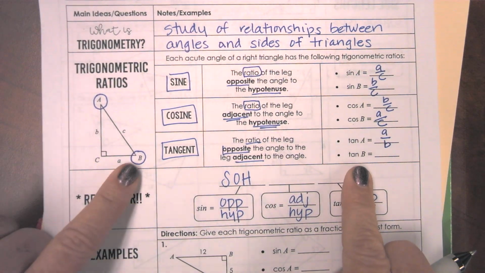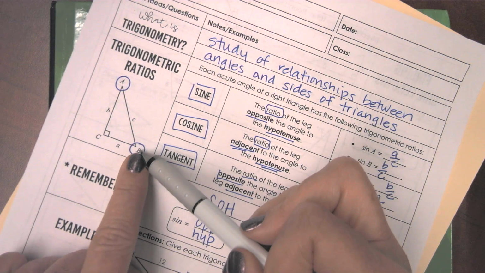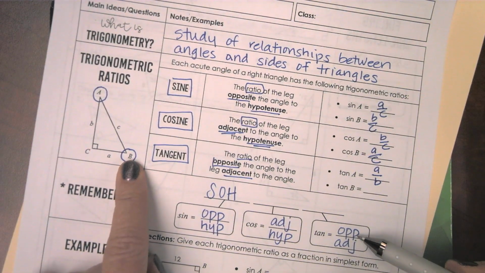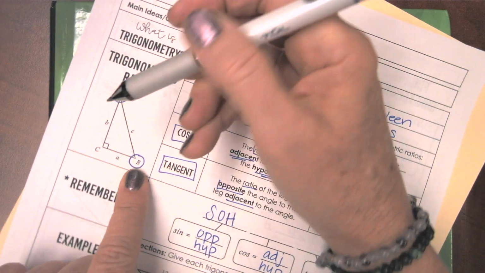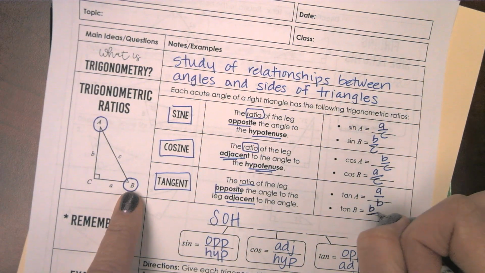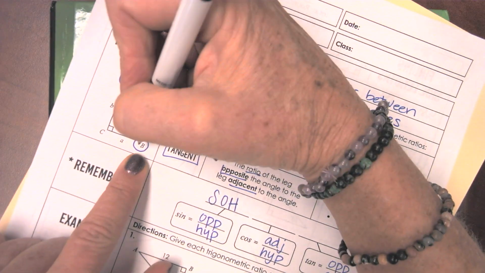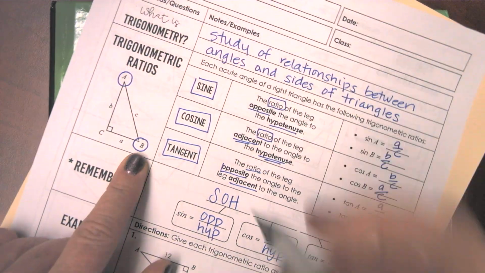Now, what if I look from the other view? Now I'm going to pretend I'm standing here and I'm looking this way. I need my opposite. My opposite is lowercase b, over adjacent, the one that it's touching. Well, it's touching the little a.